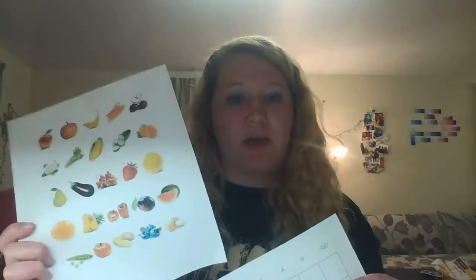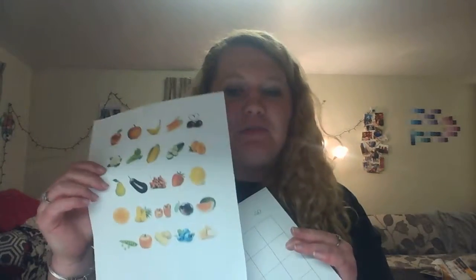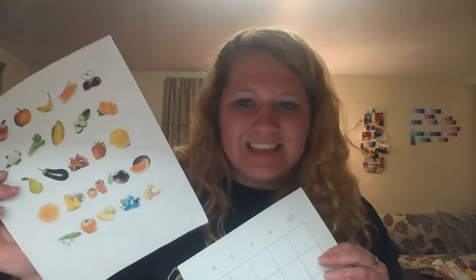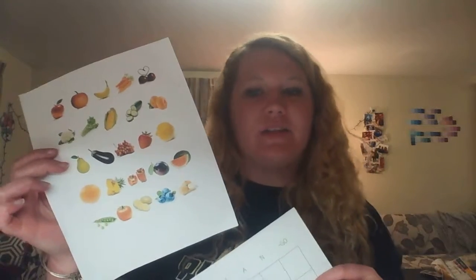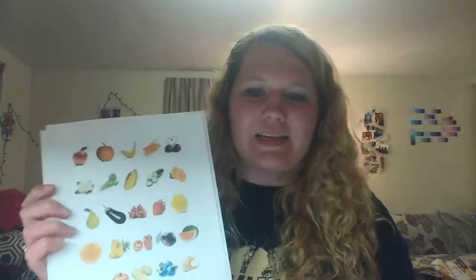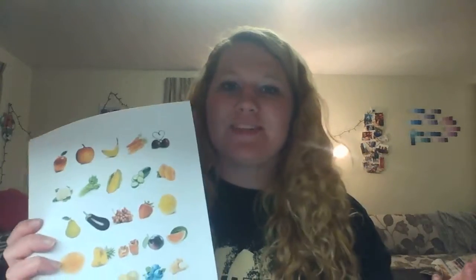Just make sure you have a copy for yourself so that you can use it as the caller and call the different types of fruit and vegetables. This is really cool because it has a bunch of different types of fruits and vegetables, some that the kids might not know about, like plums, peppers, cucumbers, all that kind of stuff. This would be a really good activity to help them learn about different fruits and vegetables, and maybe even you could try some of the ones that they've never tried before.